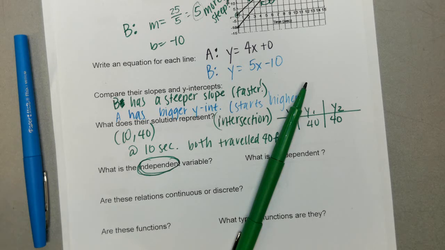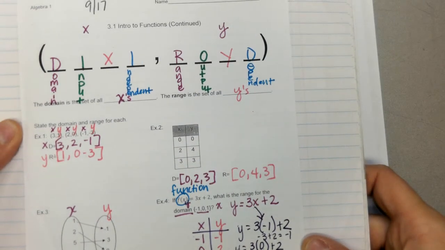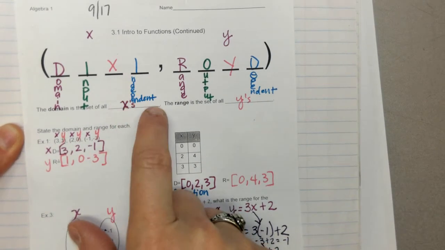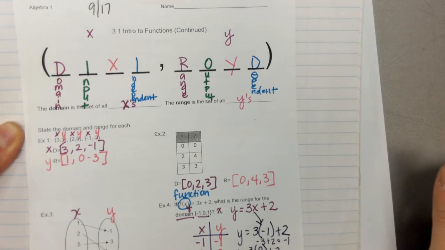It was the term we used to remember which values are x and which are y. Remember that? Dixie-Royd. Okay, here it is. We find here that the independent is your x value and your dependent is your y value.